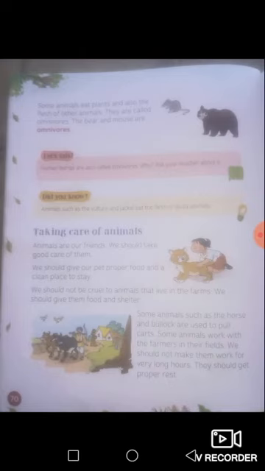And now we have the third type. Some animals eat plants and also the flesh of other animals. They are called omnivores. The bear and mouse are omnivores. Now, what about us humans? Are we herbivores? Do we only eat plants? Are we carnivores? Do we only eat meat? Or are we actually omnivores? That's right, human beings are omnivores. You, me, and all of our friends, mommy and daddy, all of us are omnivores.